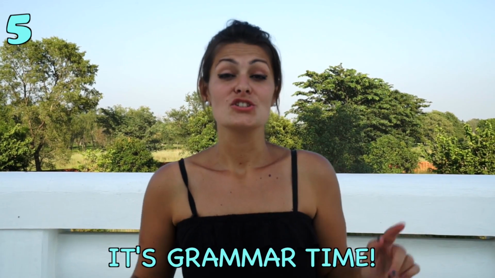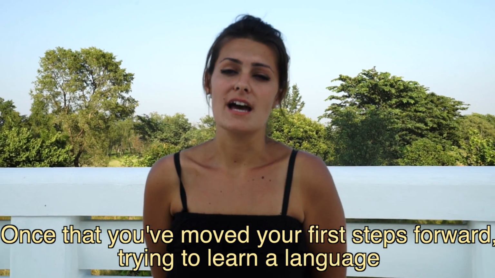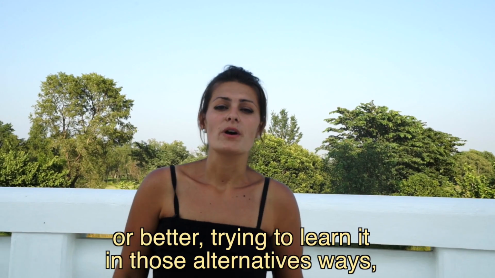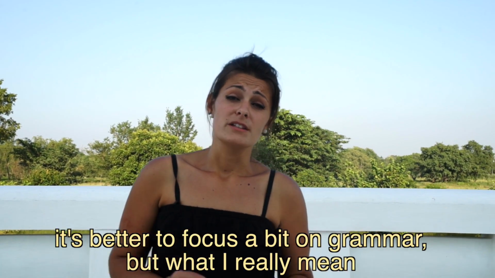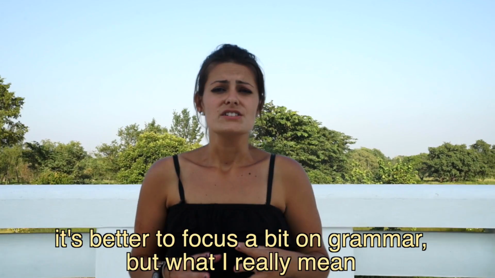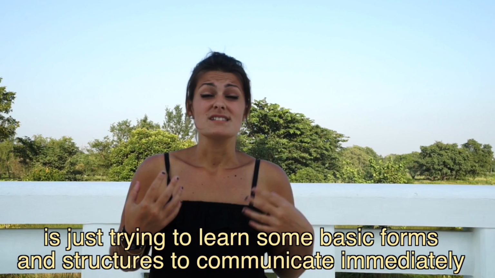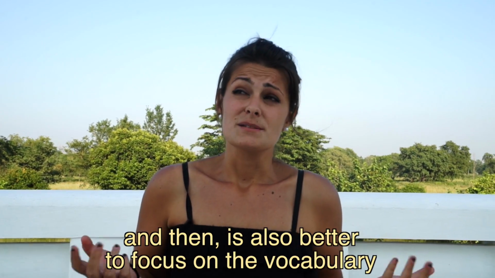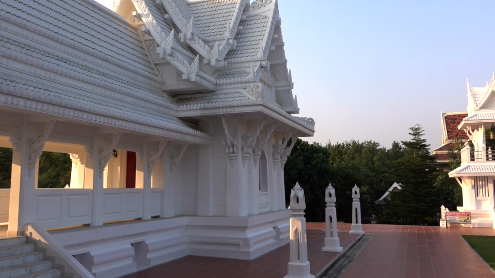Tip number 5, so it's grammar time. Once you've taken your first steps trying to learn a language, or better, trying to learn it in those alternative ways, it's better to focus a bit on grammar, but what I really mean is just trying to learn some basic forms and structures to communicate immediately. And then it's better also to focus on the vocabulary, so just try to enrich it.